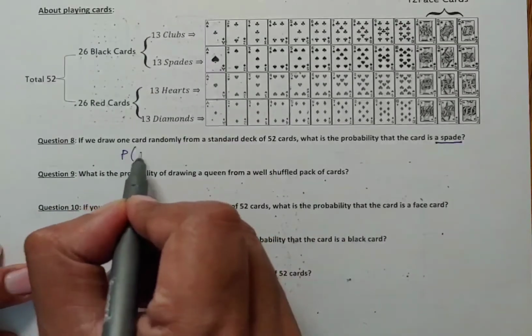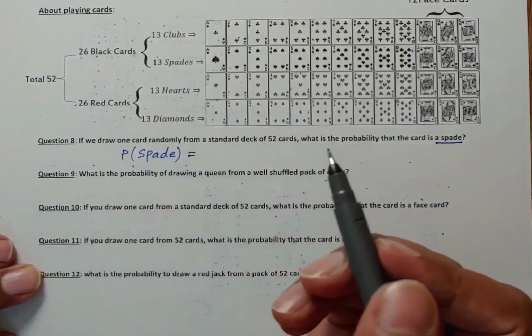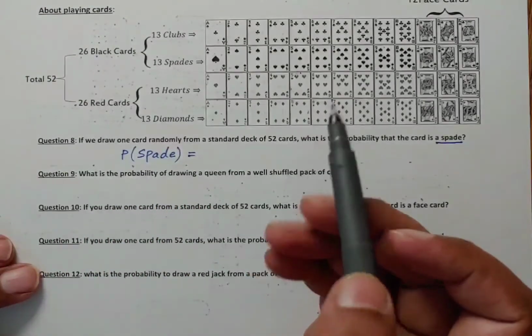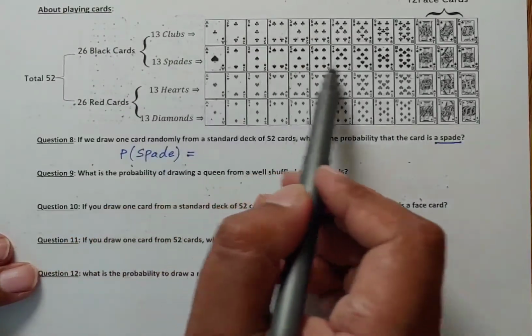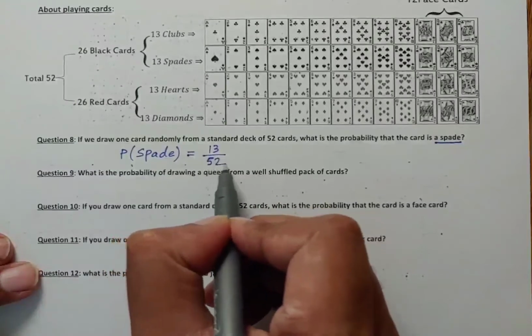So, probability of getting a spade. Now you have to count how many spades there are. So there are 13 spades, right? So we get 13 spades out of 52 total.